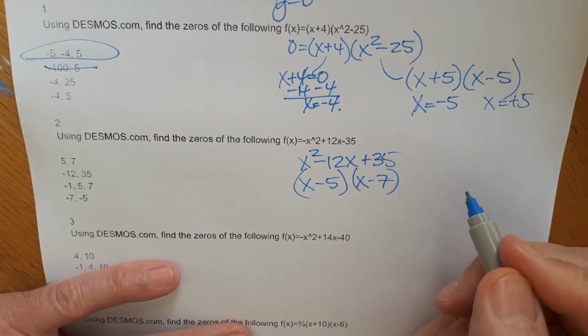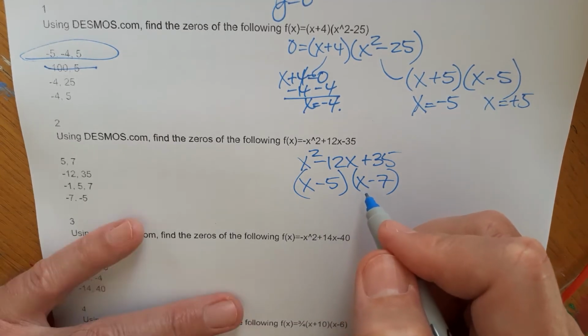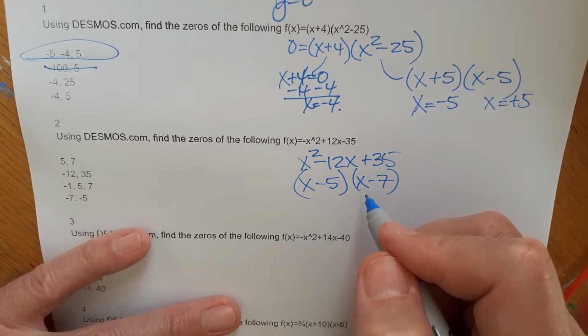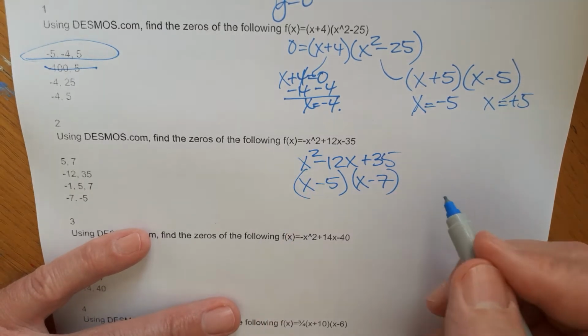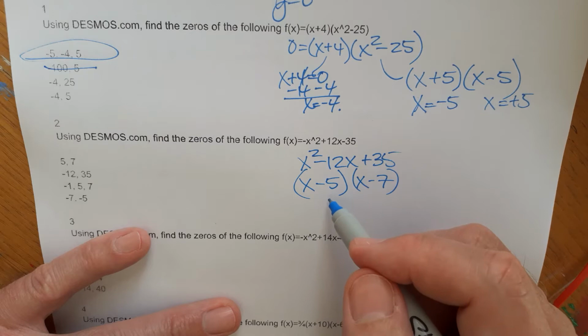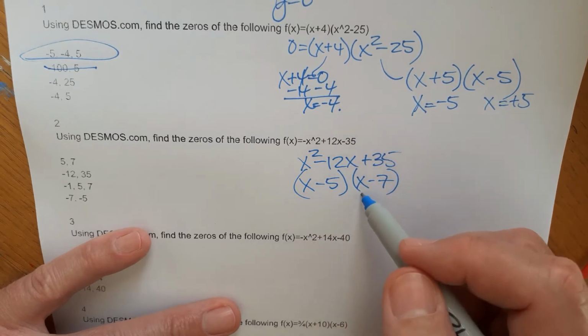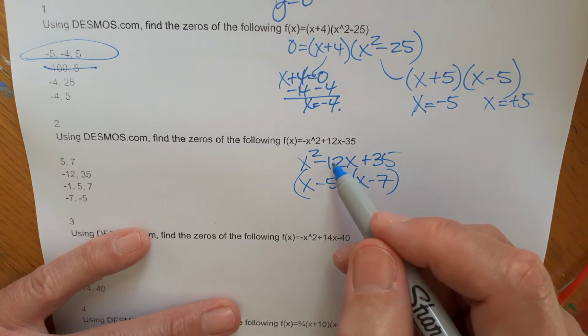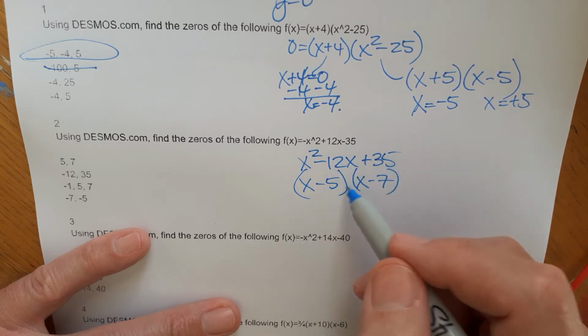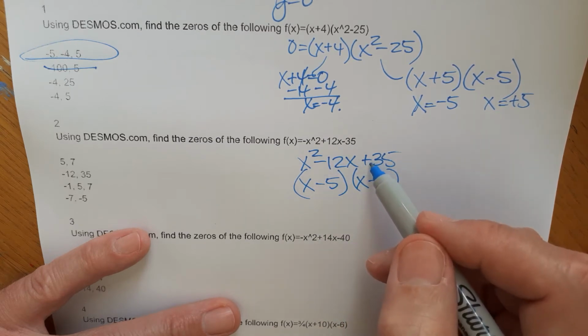Now we're going to do FOIL. And you guys, I'm going fast on this because this is a prior lesson, right? Go back and look at this lesson on how to factor trinomials and quadratics. And let's do FOIL. X times x is x squared. A negative 5x and a negative 7x is negative 12x. And a negative 5 times a negative 7 is a positive 35.